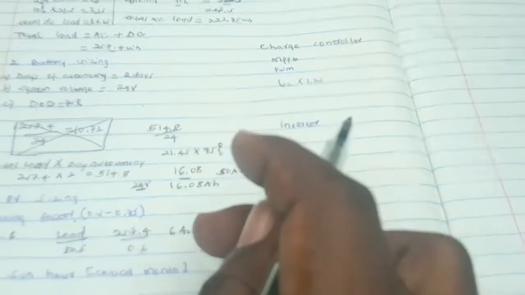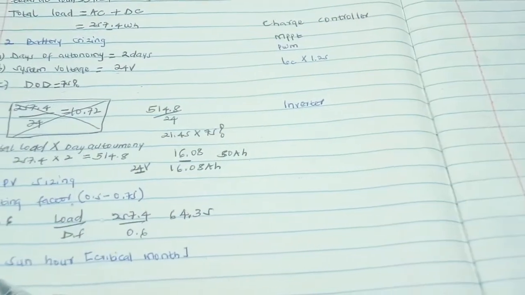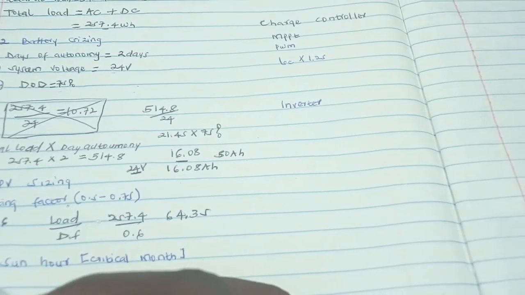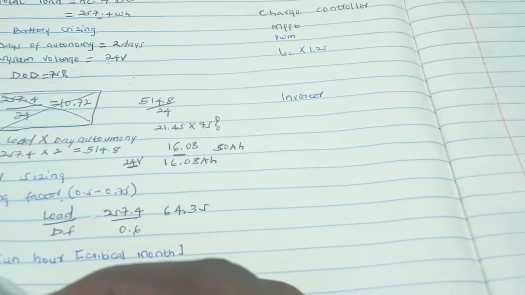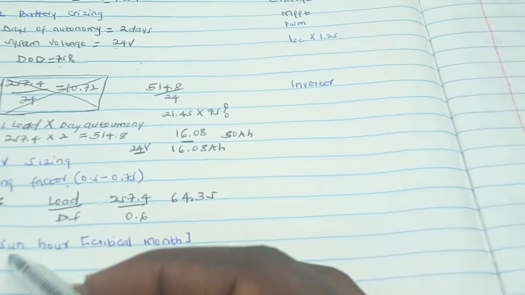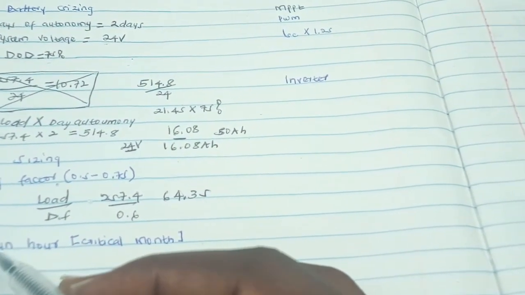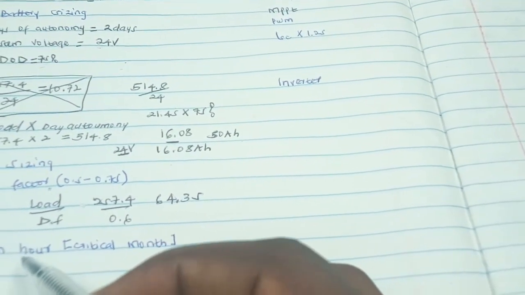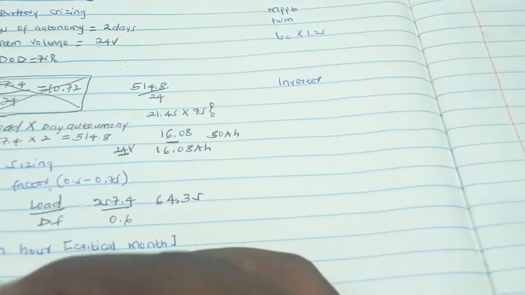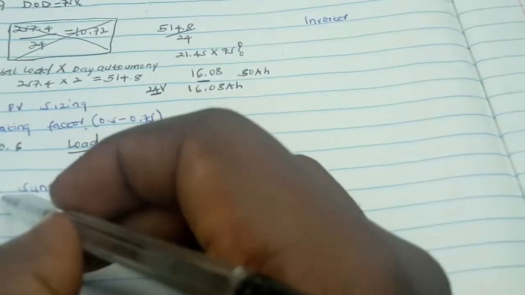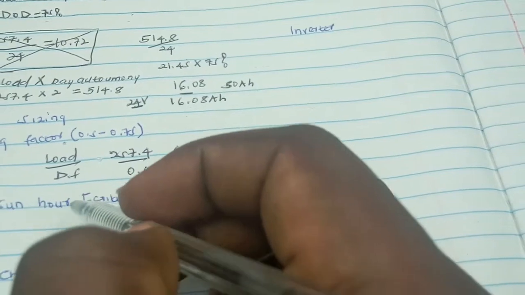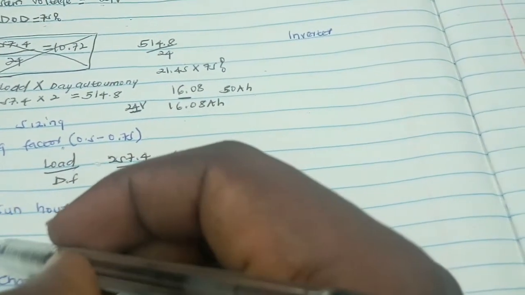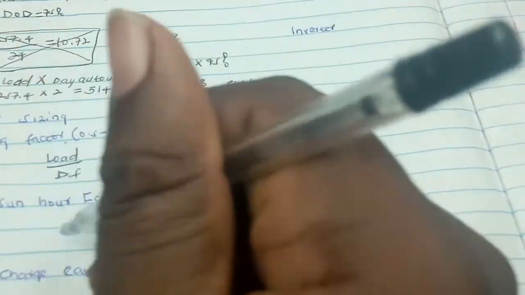Then when we get this value, we also need to size our solar panel according to the amount of sun that strikes in our area. This map is available and I have one for Kenya. I shall link it in this video.